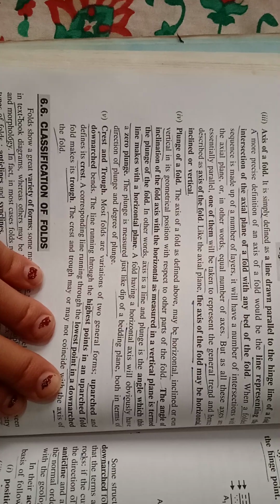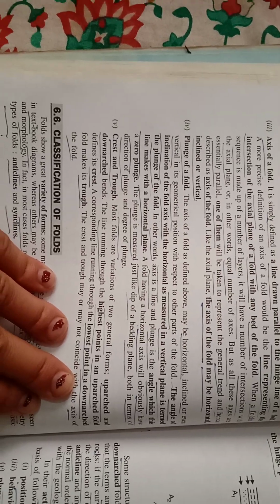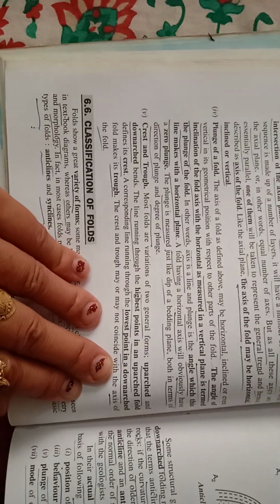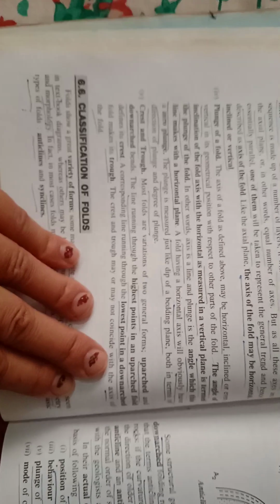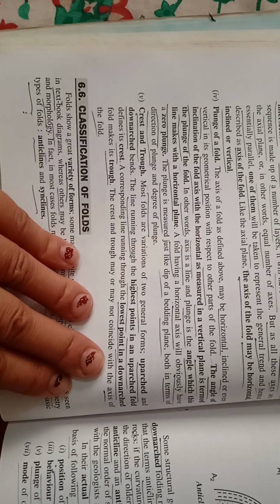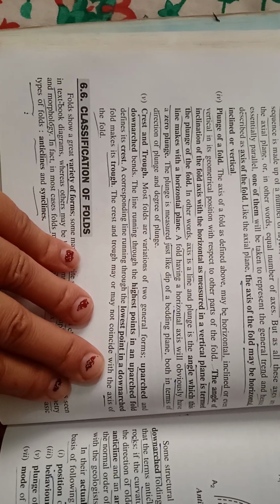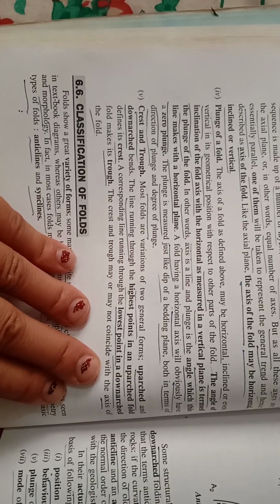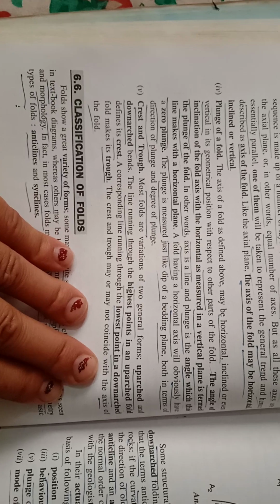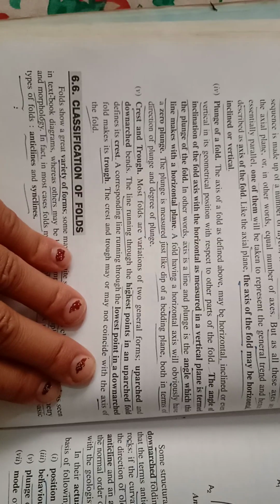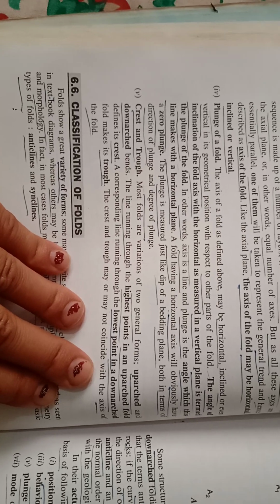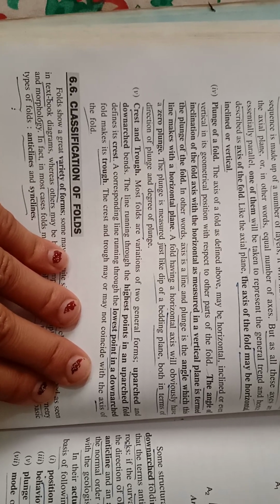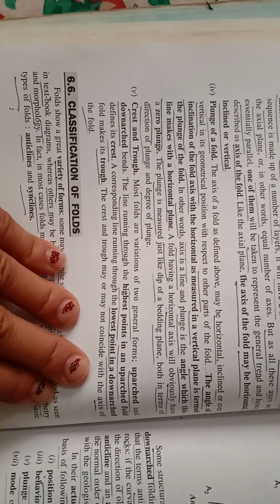Most folds are variations of two general forms: up-arched and down-arched bends. The line running through the highest point in an arched fold is defined as the crest; a corresponding line running through the lowest point in a down-arched fold makes its trough. The crest and trough may or may not coincide with the axis of the fold.